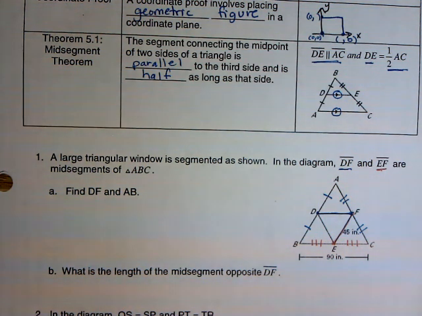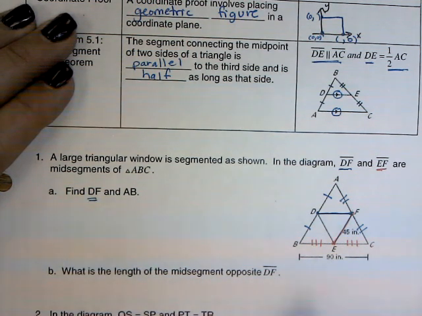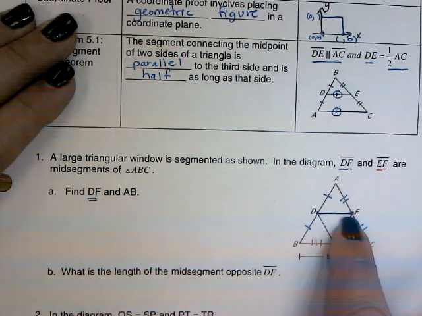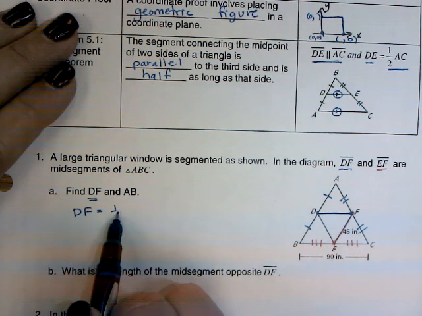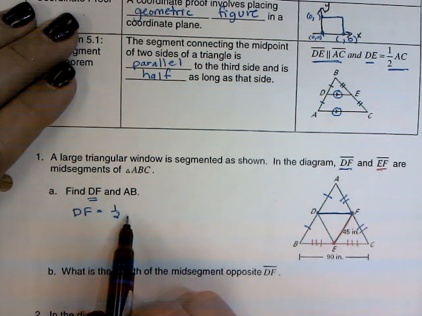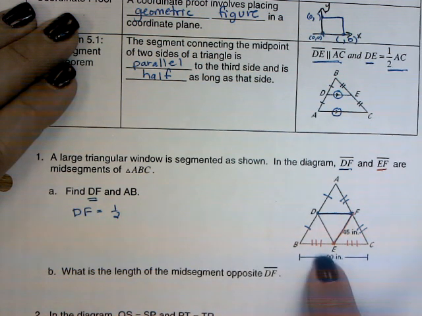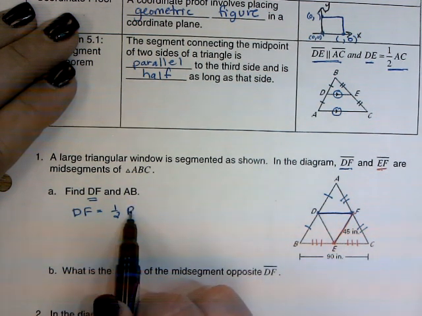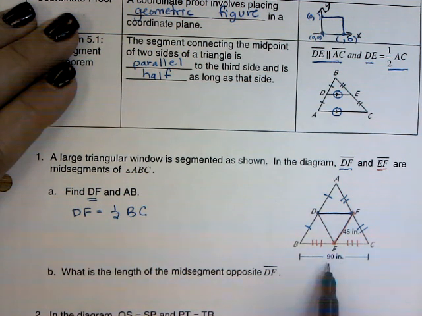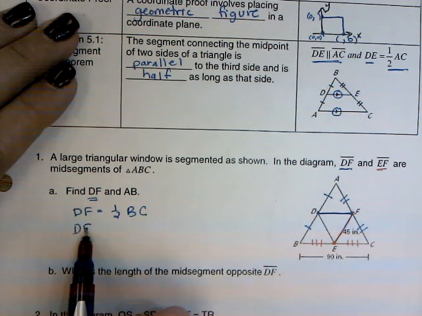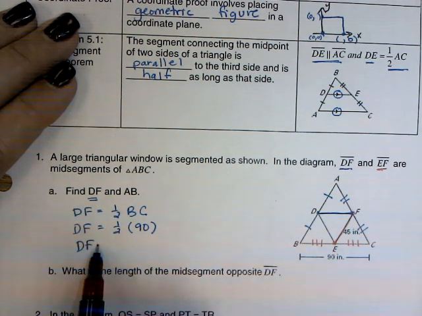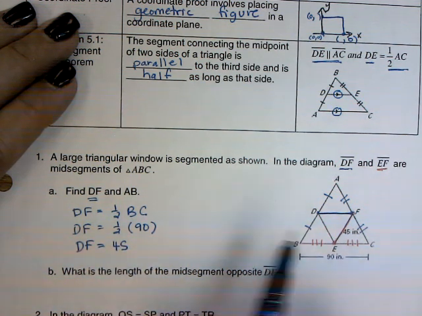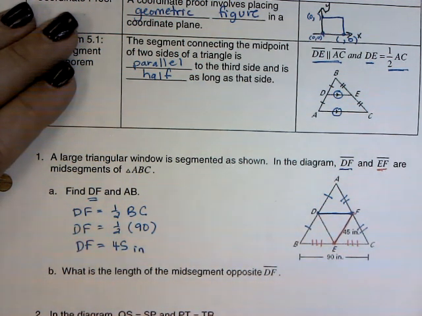So now I want to go ahead and find DF. DF is the length of my midsegment. We know that the length of the midsegment equals 1/2 of the length of the segment that is the third side, which in this case is BC. We know that BC is 90 inches. So DF equals 1/2 of 90. So DF is 45, and because it's inches, we'll put the appropriate label on it as inches.